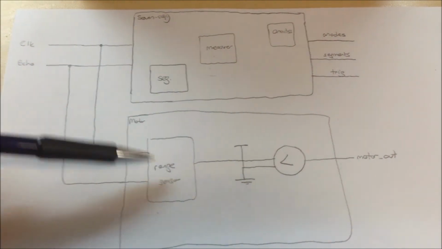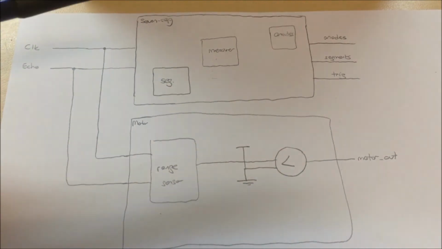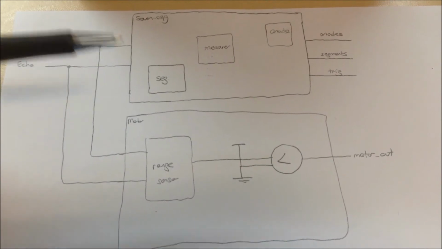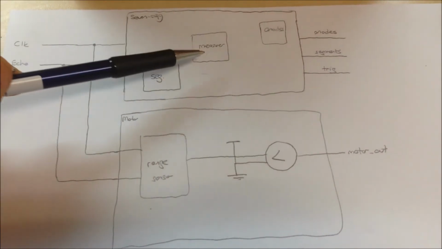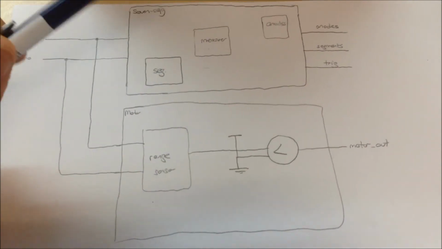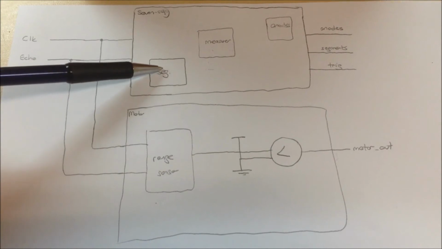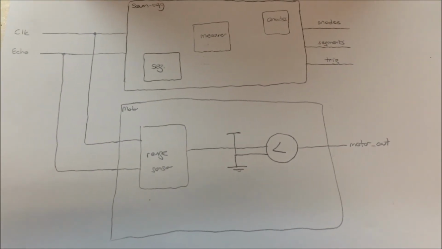Inside this measure we have the range sensor. This range sensor is the place where the echo time is measured, and by this echo time the result is calculated inside the measurer, and with this result value the 7 segments is designed, and it is displayed.